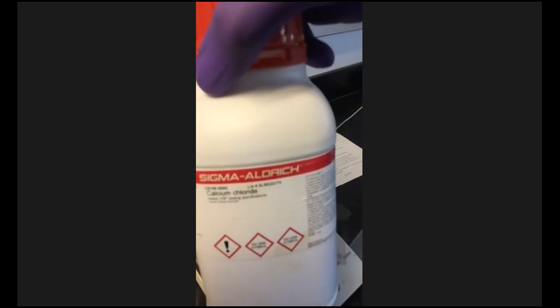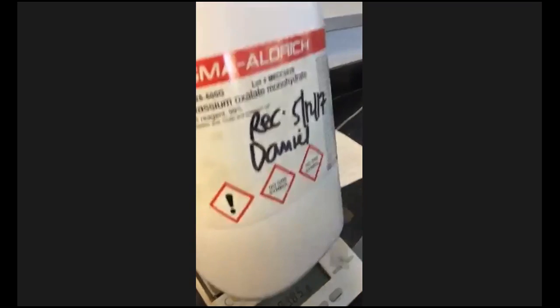1.2. All right, so we're good. 1.2 grams is the mass of your salt mixture. And that salt contains both calcium chloride, which is here, and potassium oxalate. I want you to write these numbers down too.